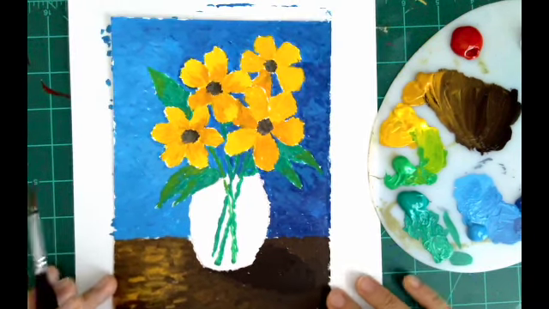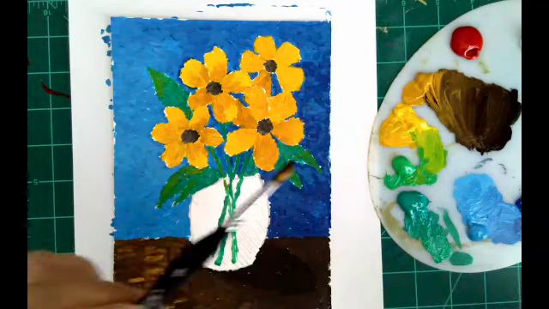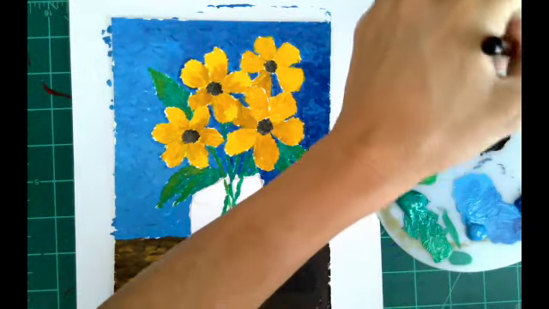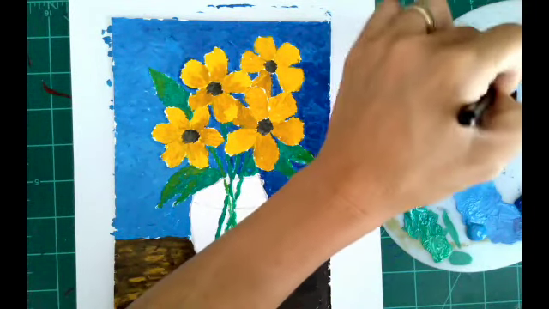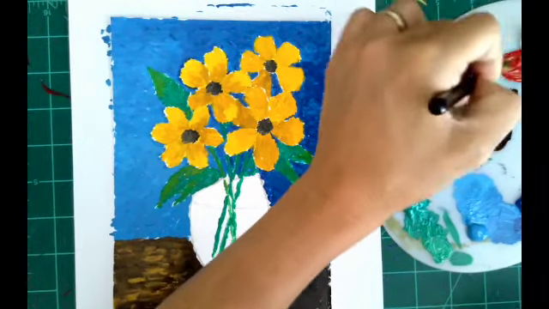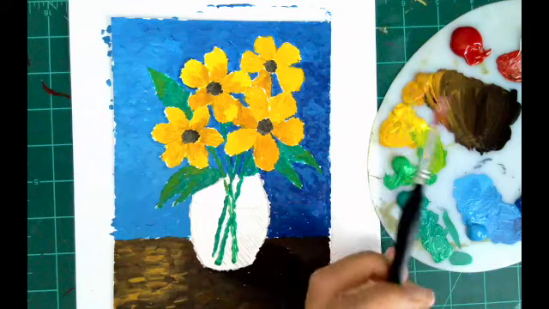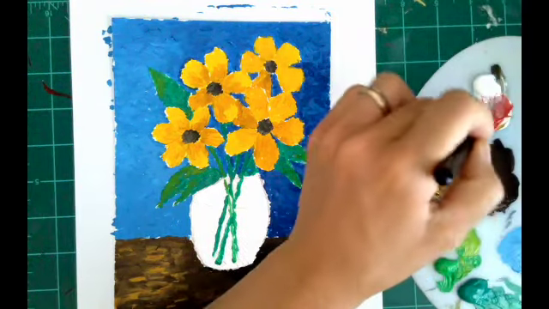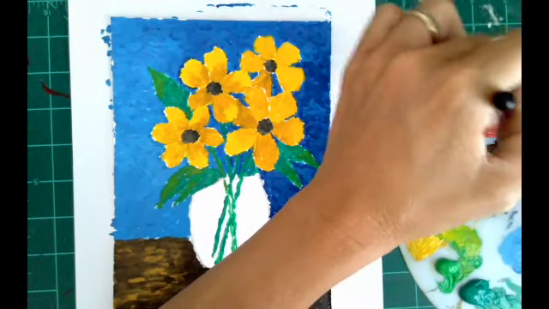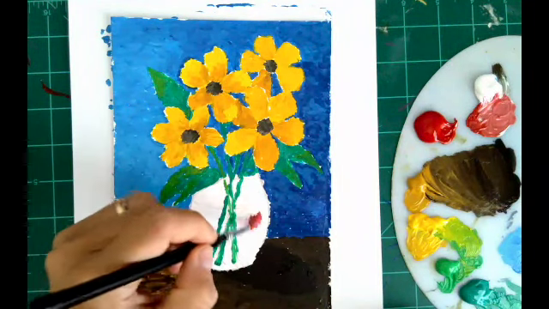Okay, now for the vase, I'm gonna try to mix some red with the white and have a sort of pinkish magenta. Let's see how it goes. Probably I'm gonna use this.